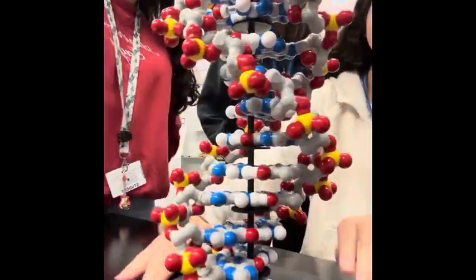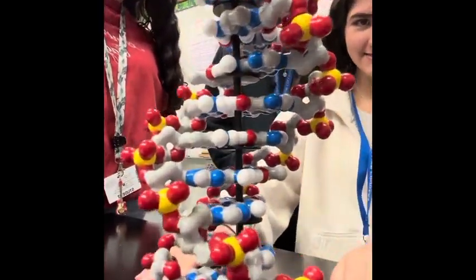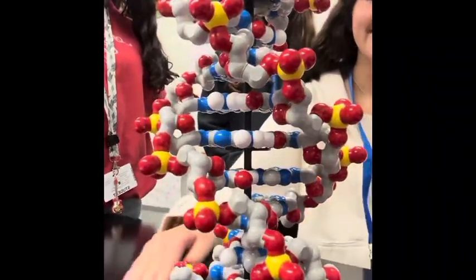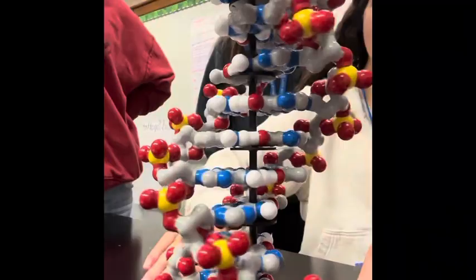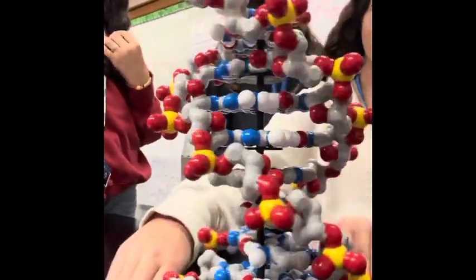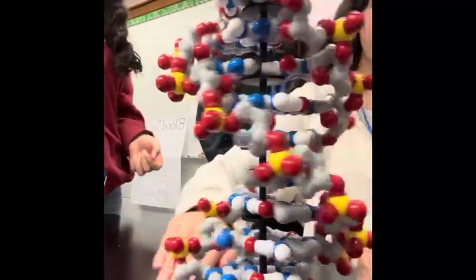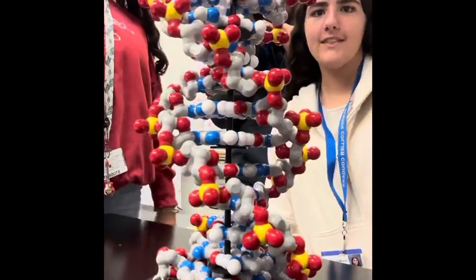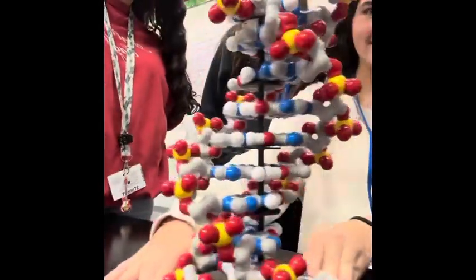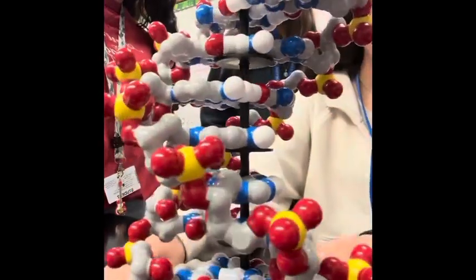Nucleotides are formed by the combination of a phosphate group, a sugar, and 4 different nitrogenous bases: adenine, thymine, guanine, and cytosine. Adenine always pairs with thymine, and guanine always pairs with cytosine. When DNA is turning into messenger RNA, thymine is turned into uracil, but all the other pairings stay the same.